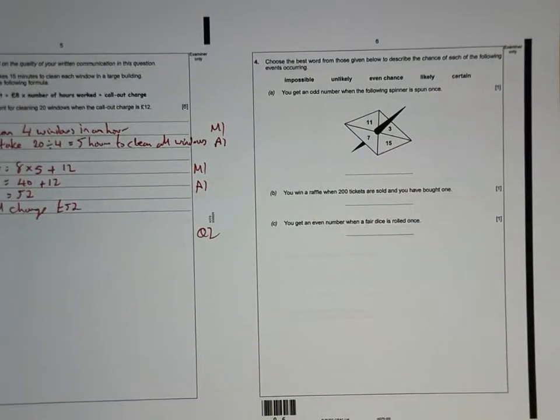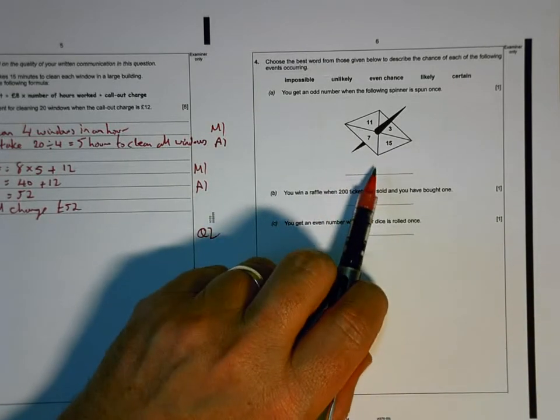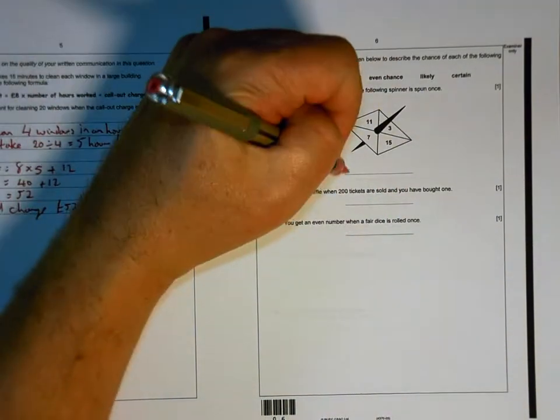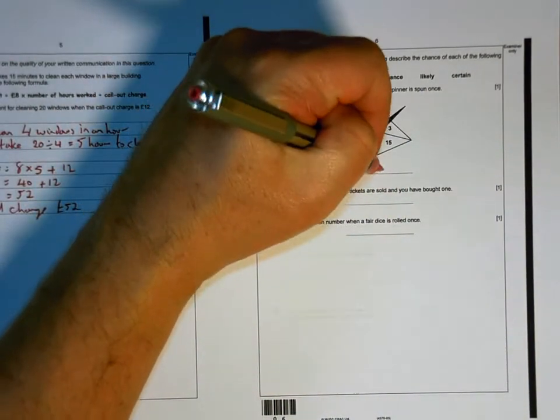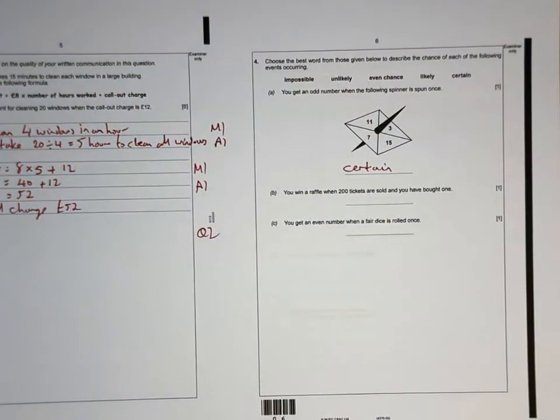Question 4. Choose the best word from those given below to describe the chance of each of the following events occurring. You get an odd number when the following spinner is spun once. So if you look at the numbers on that spinner, they are all odd, so it's going to be certain that you're going to get an odd number.